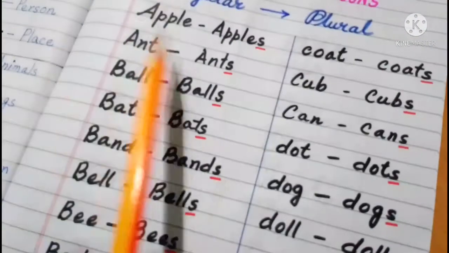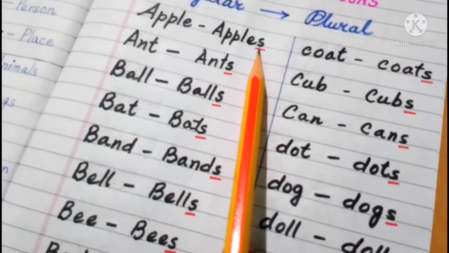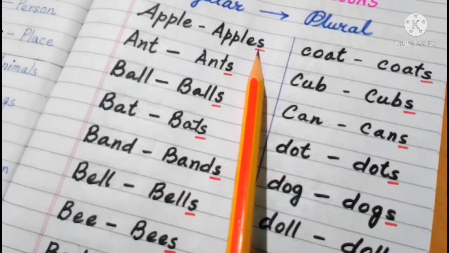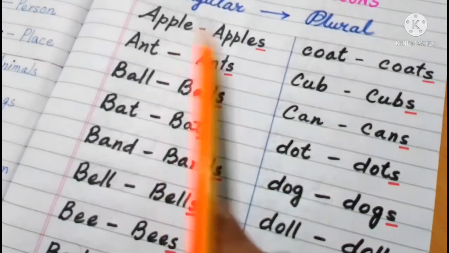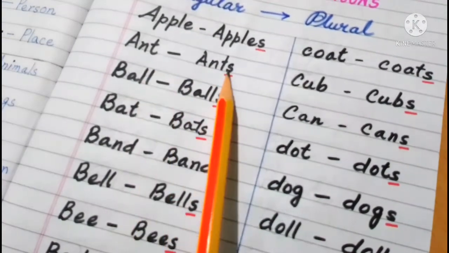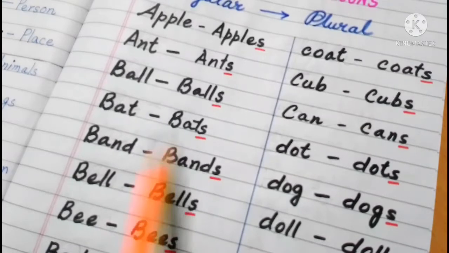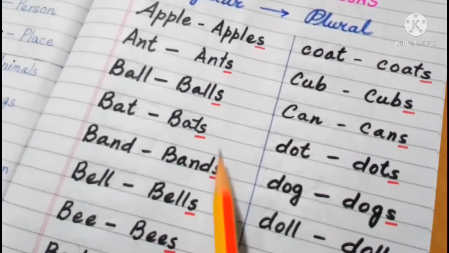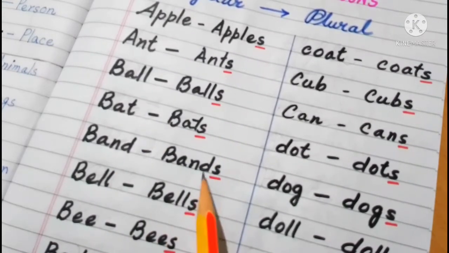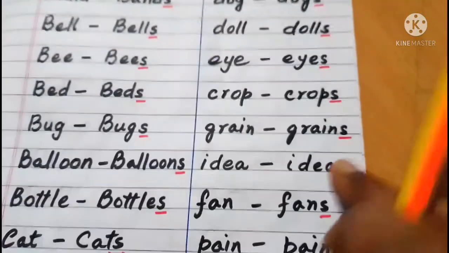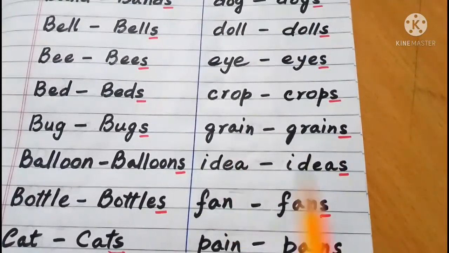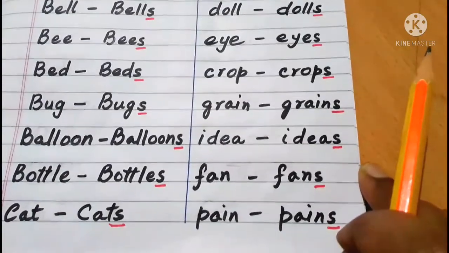So apple, we added an s and it got its plural form, apple to apples. Ant, ants. Bat, bats. Band, bands. Just an s addition would make it plural. Doll, dolls, eye, eyes, crop, crops, grain, grains, idea, ideas, fan, fans, pain, pains, etc.